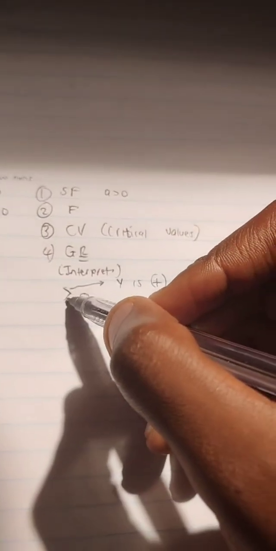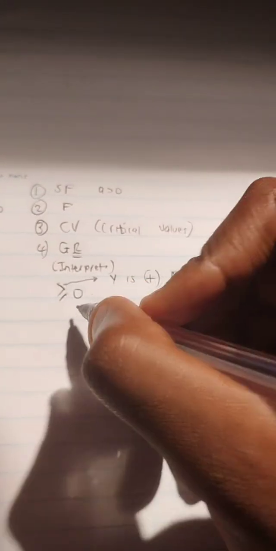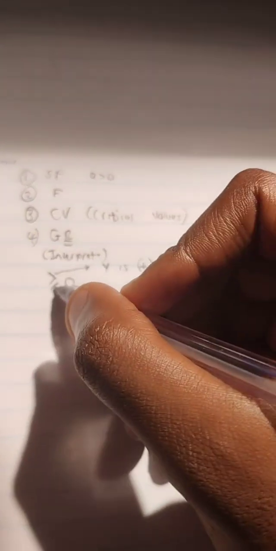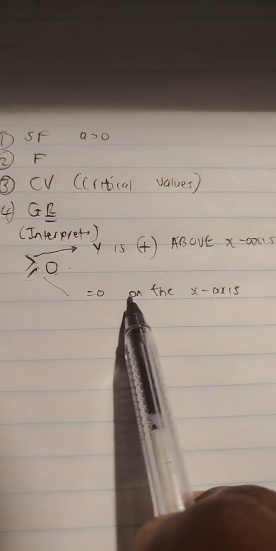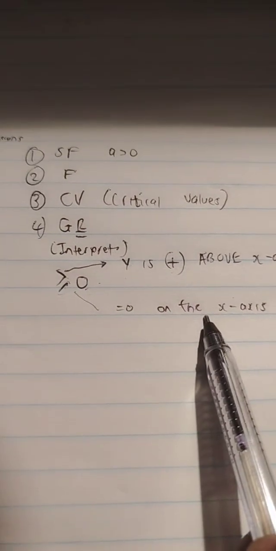Then there's the or equal to 0 part. What does the equal to 0 mean? That means on the x-axis. Where is the function on the x-axis?